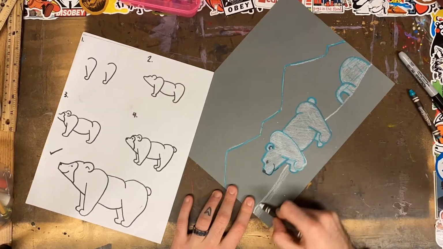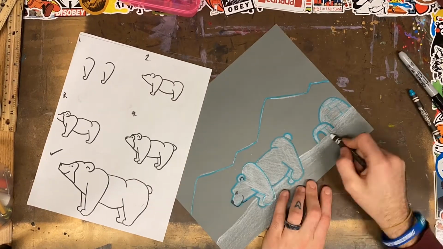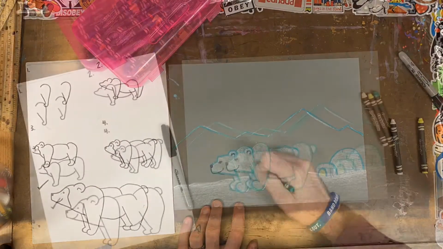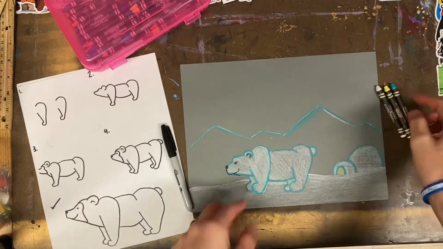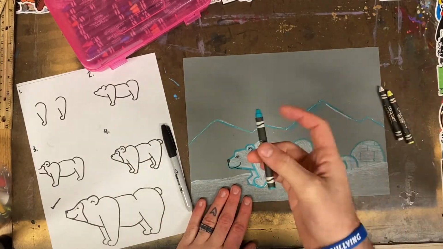Notice how I use a light blue outline to break up the space between the icy ground and the white polar bear. Using contrasting or different colors is a great way for artists to emphasize the important parts of your artwork.